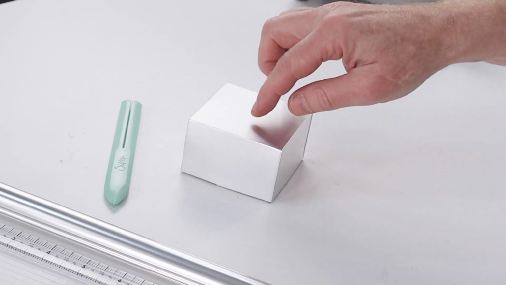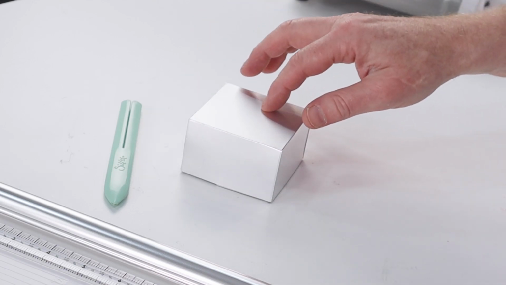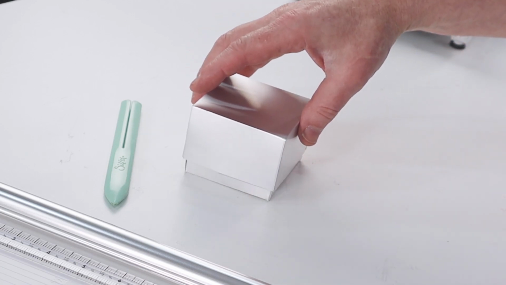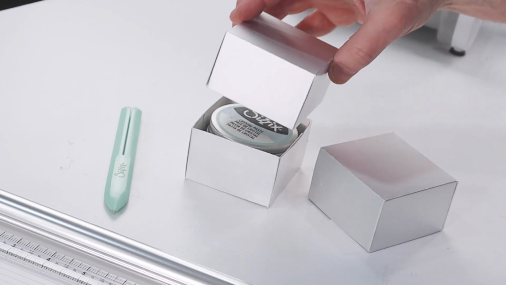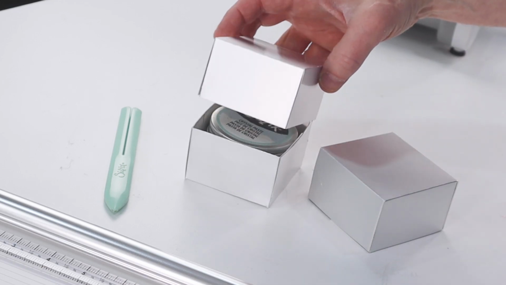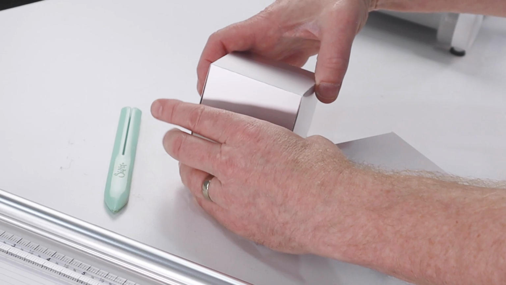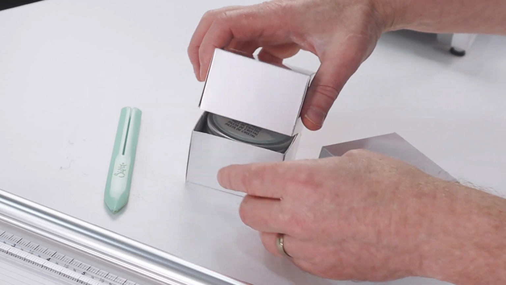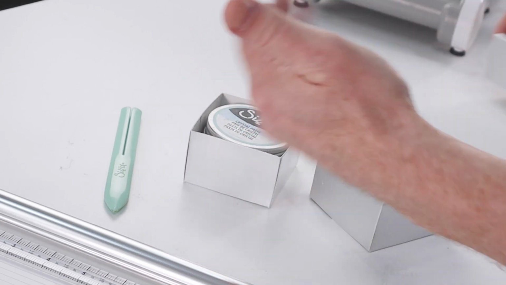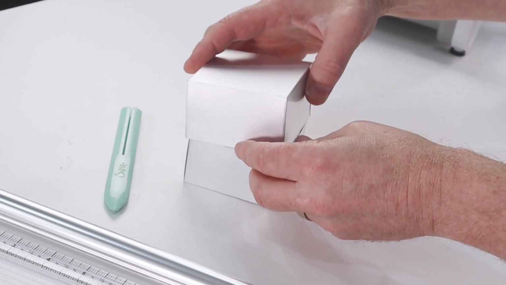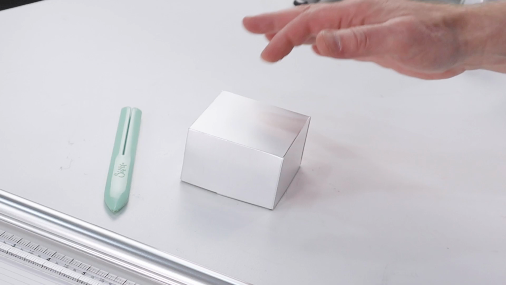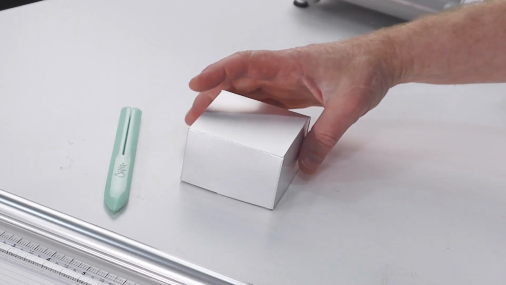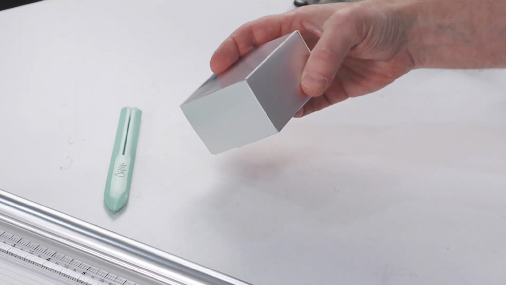Now, of course, the generator automatically adds 0.2 of a centimeter to the lid, and the reason for that is if you created one that was the same size, it's simply too tight. You can't get it on, and it's going to crease the box. So for a perfect, clean, crisp, professional finish, we always add that 0.2 of a centimeter. And there she is.